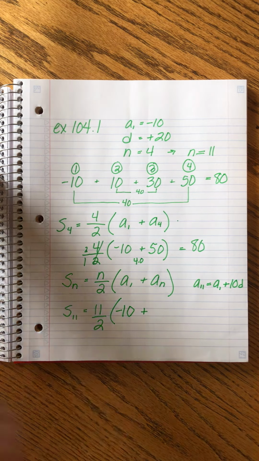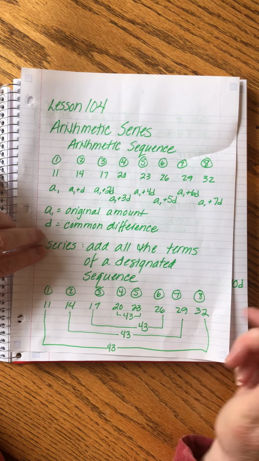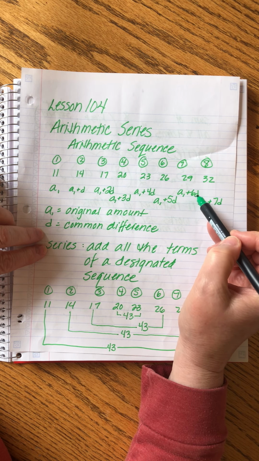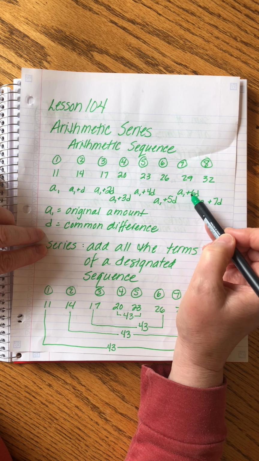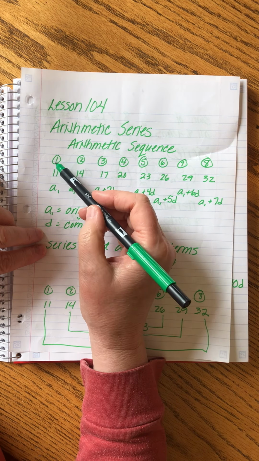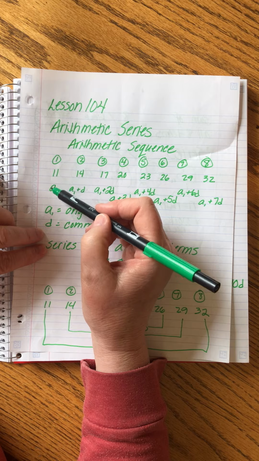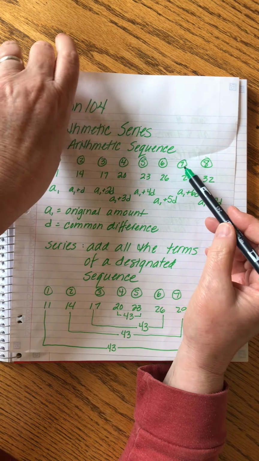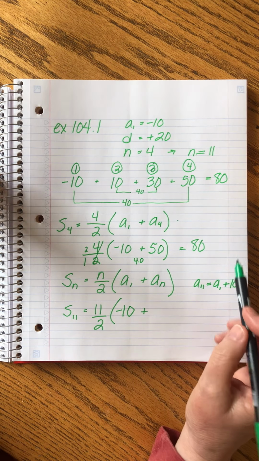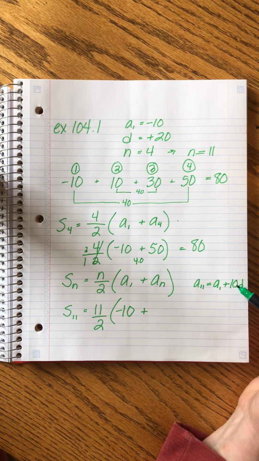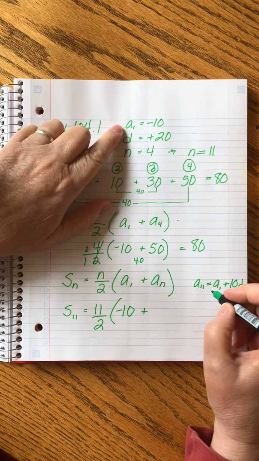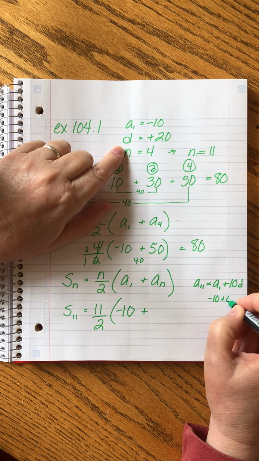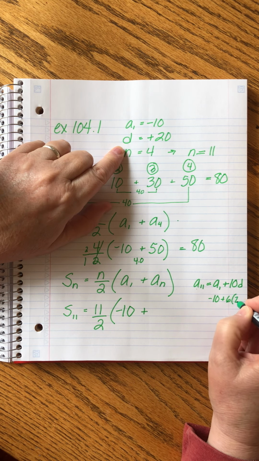Remember, that's what we looked at here. Let's look at this one. In the 7th term, we multiplied the common difference times 6. It's always one less, and that's because for our first term, we don't have a common difference at all. So the number of times we multiply our common difference is one less than the term. This is the 11th term, so we multiply it by 10. Now we plug in our values. A1 is minus 10, and then we add 6 times 20.